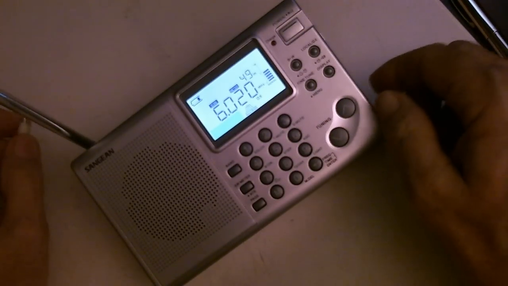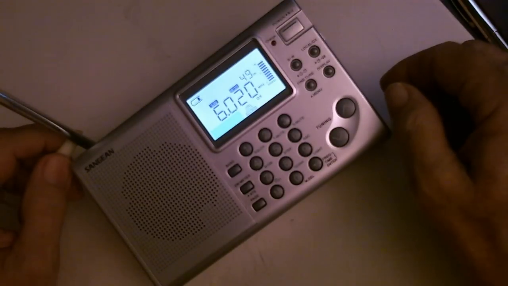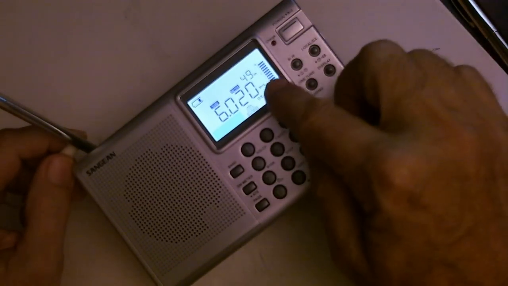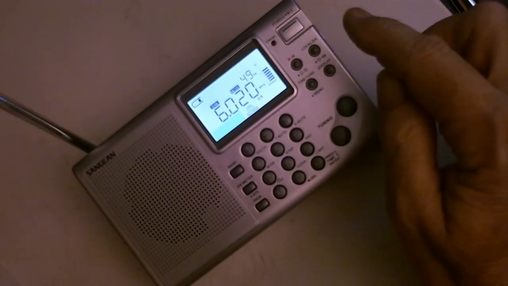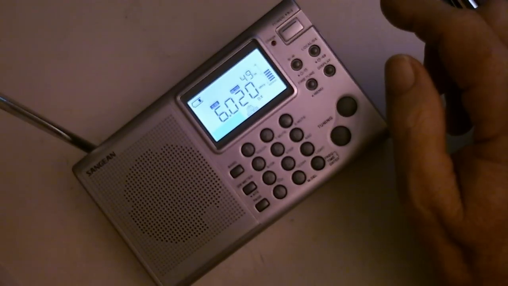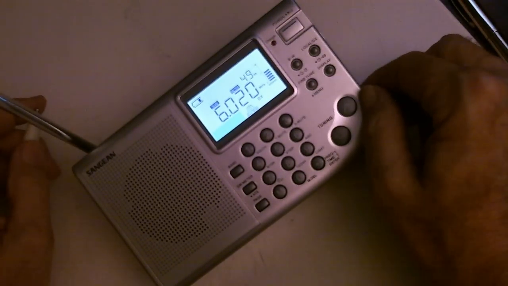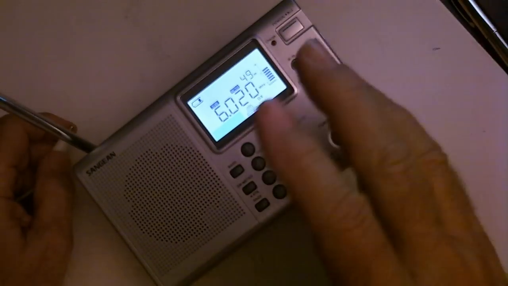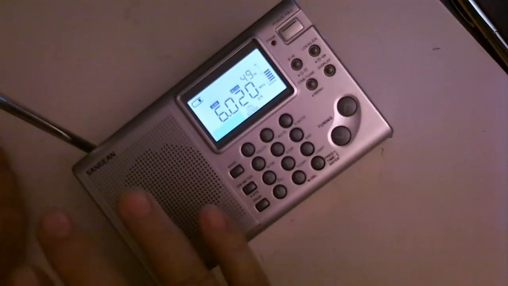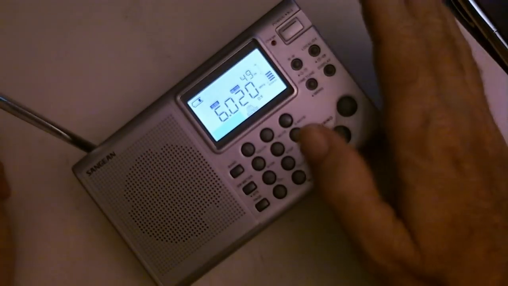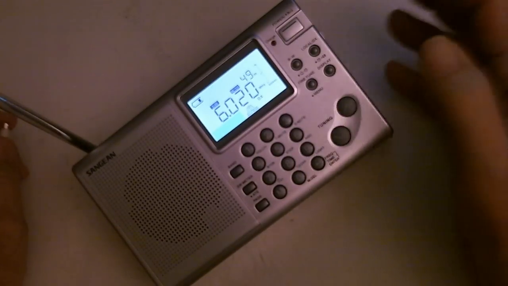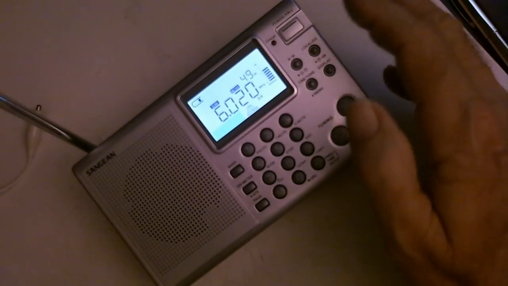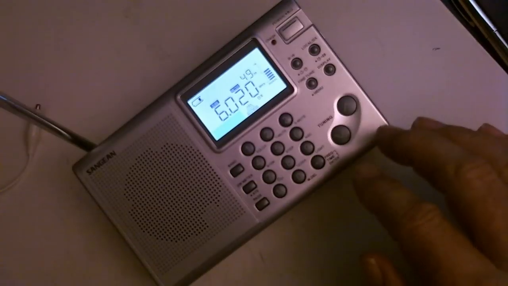So I think that even for the United States, oh yeah, it's almost going full scale now. I take it off. Yeah. But the thing is, this radio by itself and its telescopic antenna is doing a pretty good job of receiving distant stations.